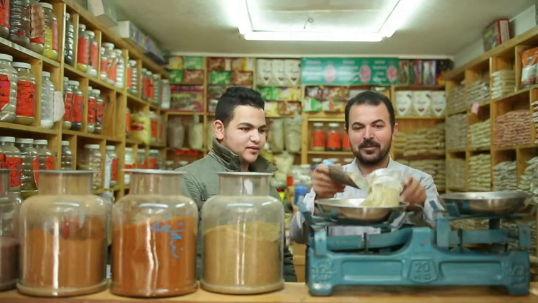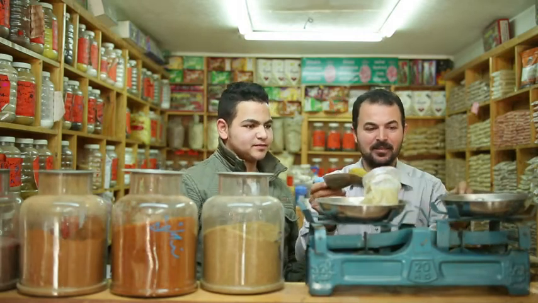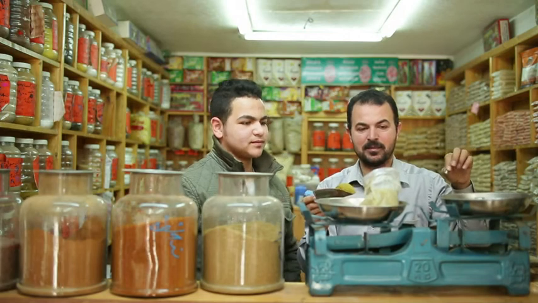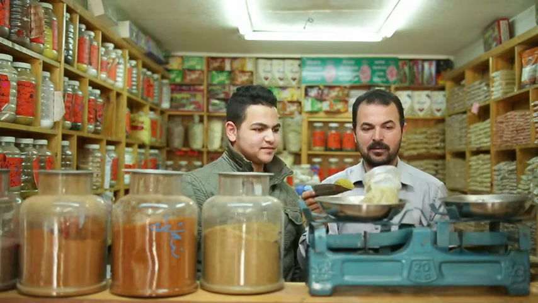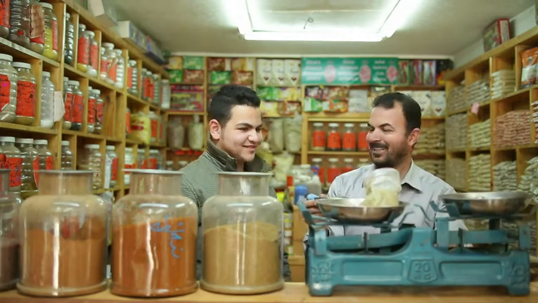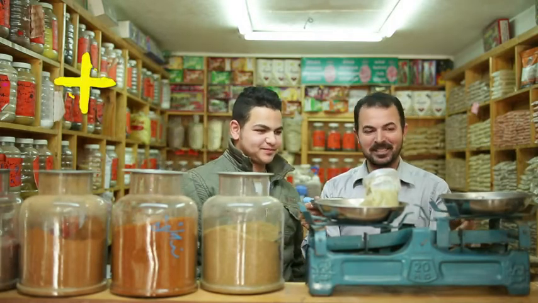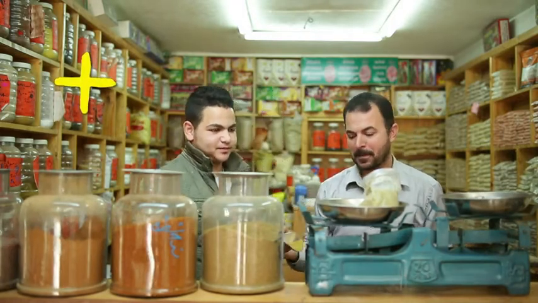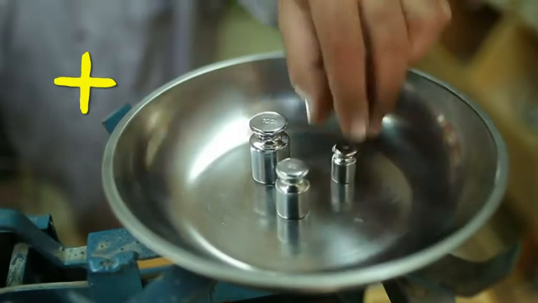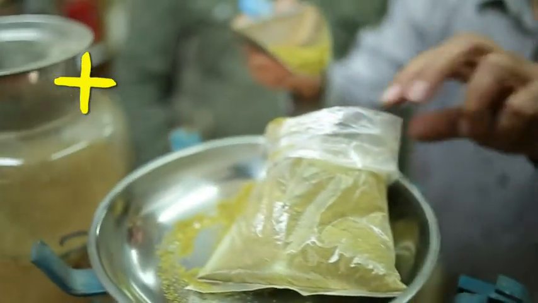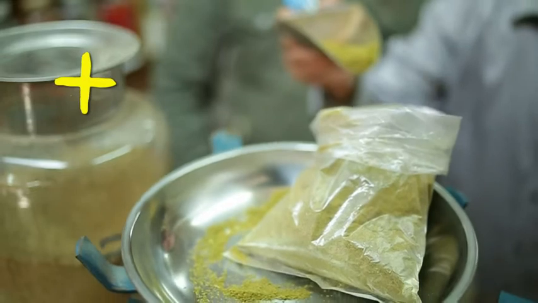Let's see what the spice merchant's young assistant Sobki is doing. To keep his scales balanced, whatever he adds to the right side, he adds to the left as well. This is called the addition property of equality. Whatever you add to one side of the equation, you need to add to the other side to maintain its balance.